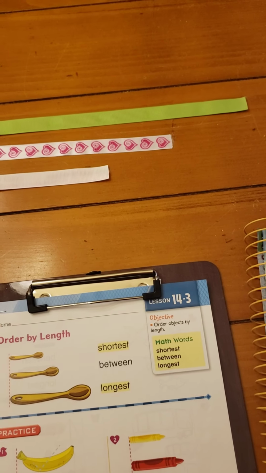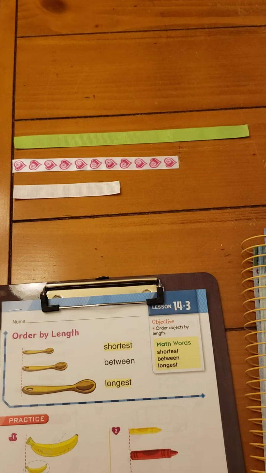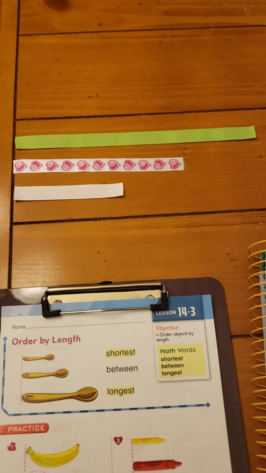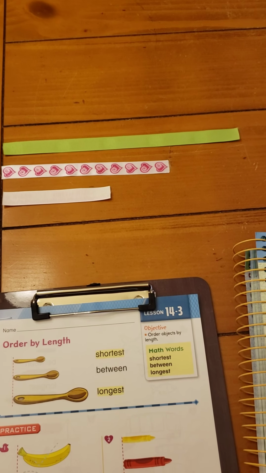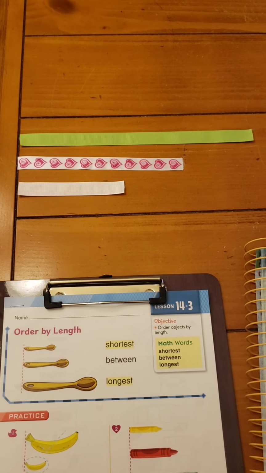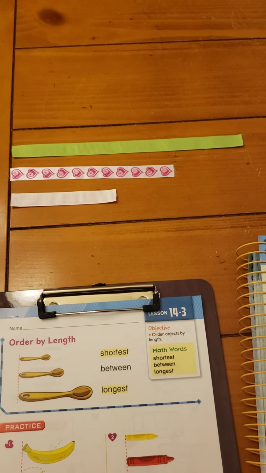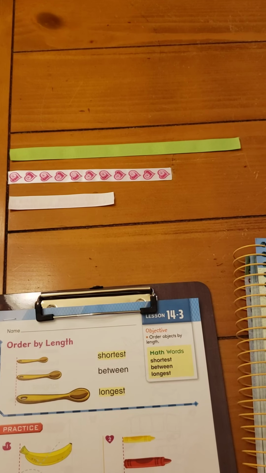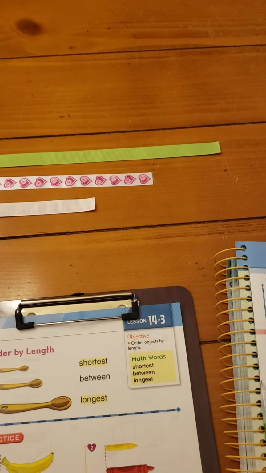Okay, now let's take a look at the heart ribbon and compare it between the other two ribbons. Is the heart ribbon shorter than the white ribbon? No, it is not. Is the heart ribbon longer than the white ribbon?